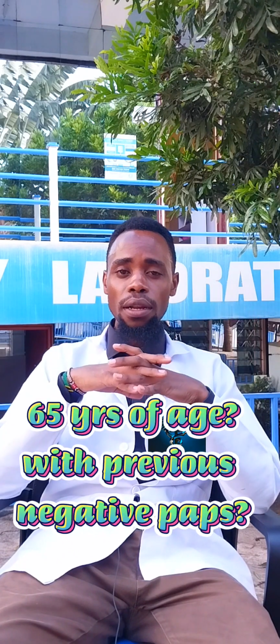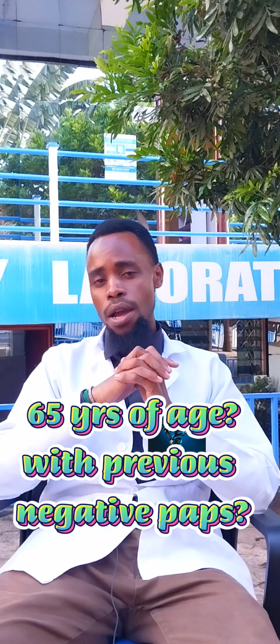Number two, if you are 65 years of age and above, and the previous cancer or pap tests are negative, there is no need of you continuing doing the cervical screening, because the other tests are already negative. The HPV and the pap test are negative, then there's no need of you being screened for cervical cancer.